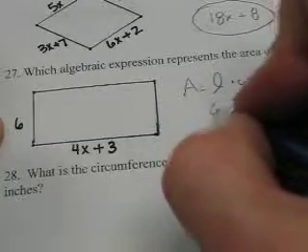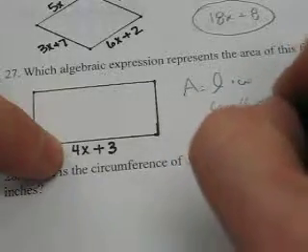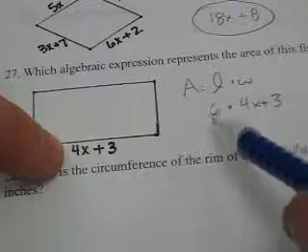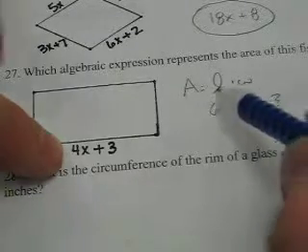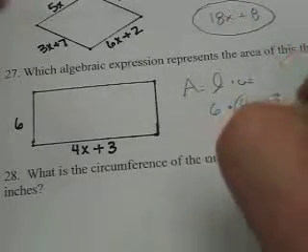So I'm going to use 6 as my length. The width is 4x plus 3. There's a problem with the way that I wrote this, though, because this makes it look like we're just multiplying the 6 and the 4x, but we're multiplying the entire length by the entire width. So 6 times (4x plus 3).